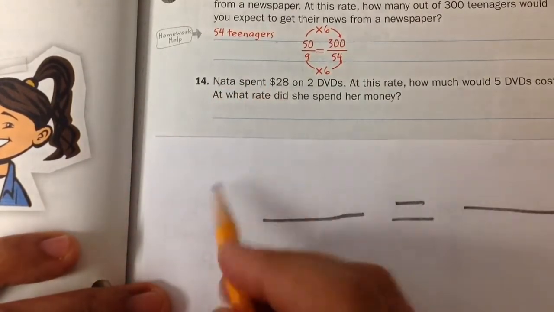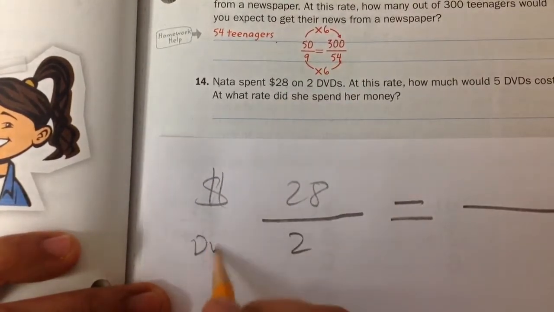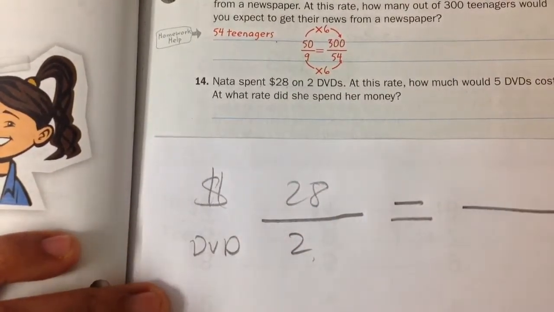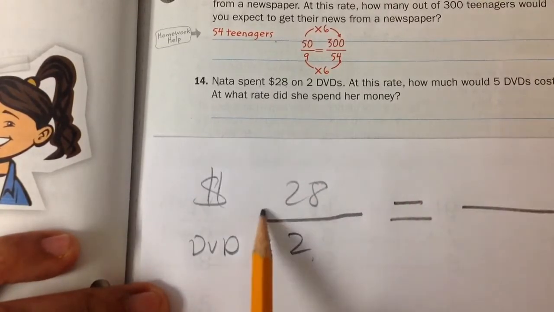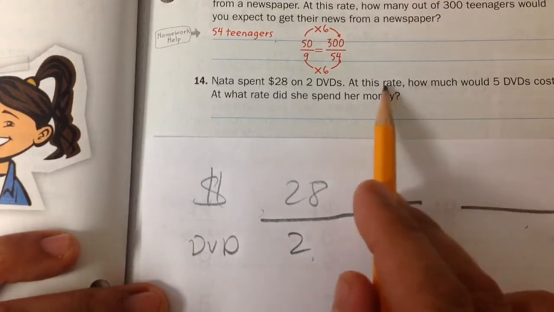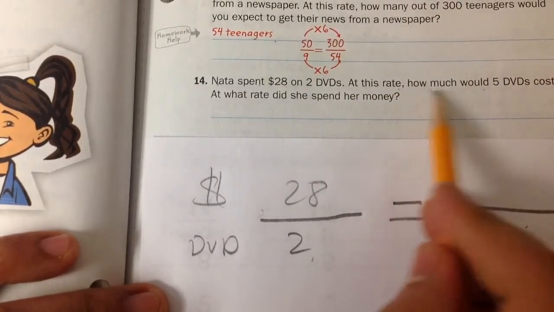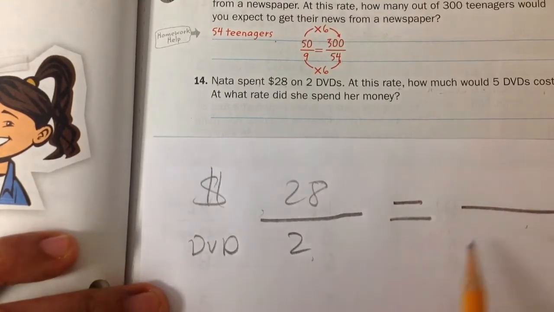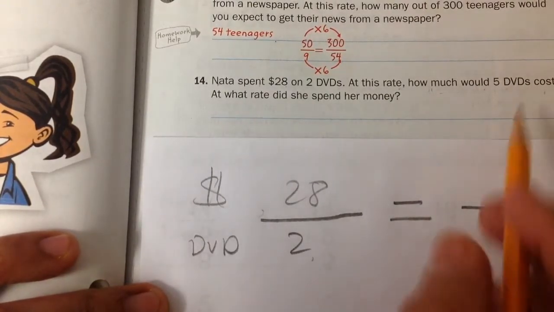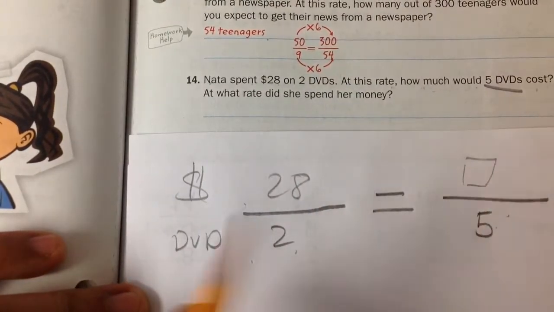Nada spent $28 on 2 DVDs. See how I'm comparing them? Now I have to compare it to this rate. At this rate, which means I'm going to expand it, how much would 5 cost? Does that 5 go here or here? Well, that's 5 DVDs, so it must stay with DVDs. So now we're looking for this.